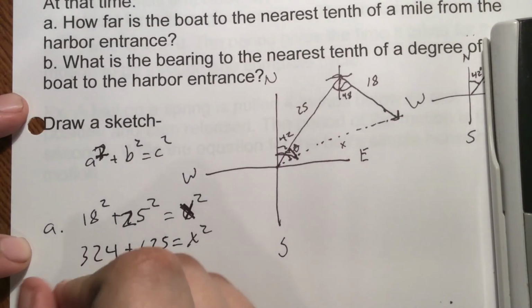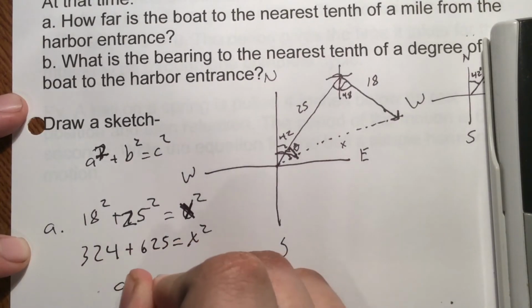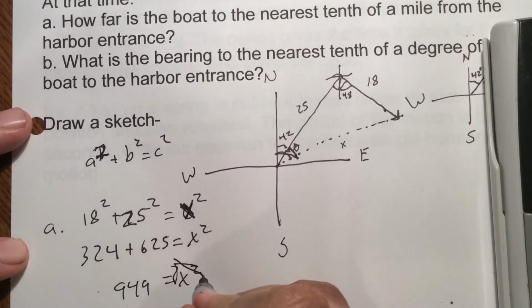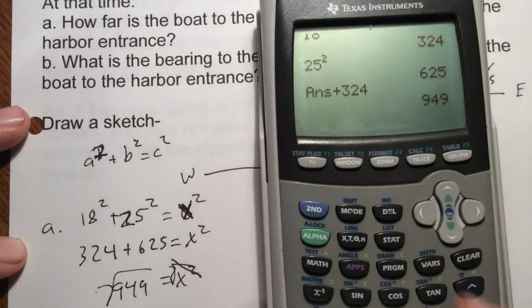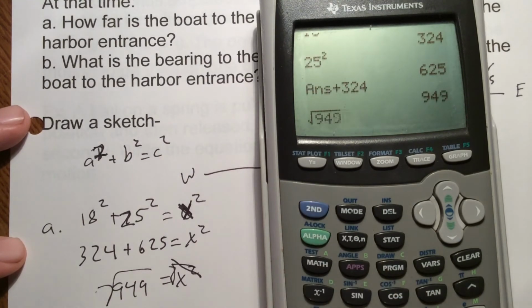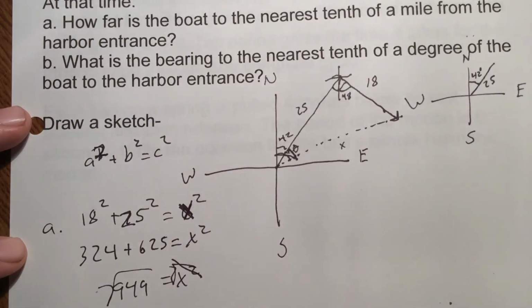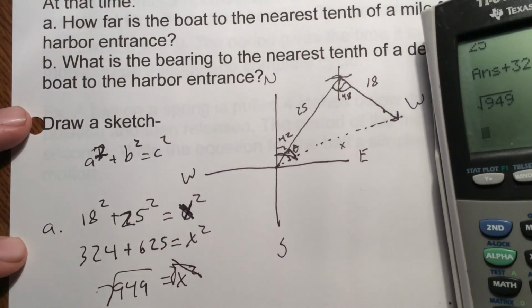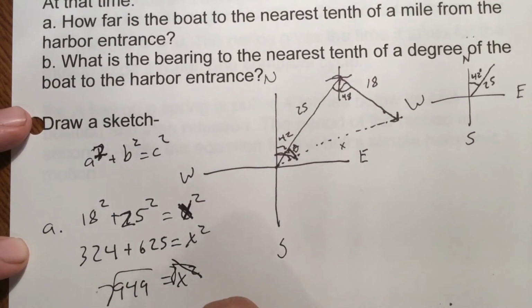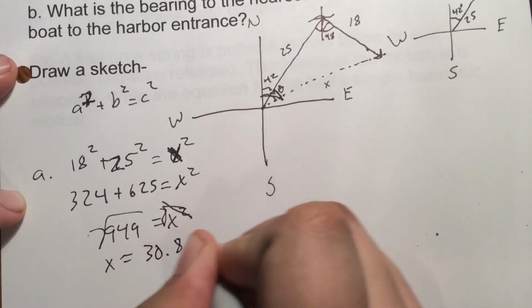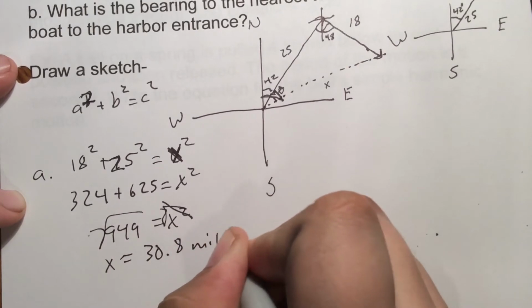We have 949. 949 equaling x squared. And to get x by itself, we would square root. So second square root 949. 30.8. So we want the nearest tenth of a mile. So yeah, 30.8. x would equal 30.8 miles.